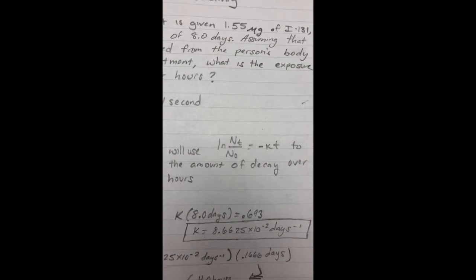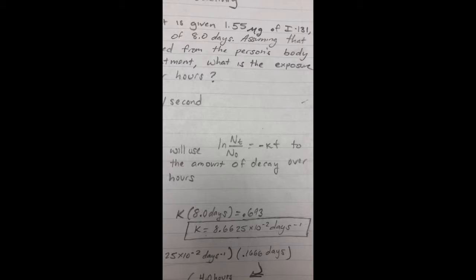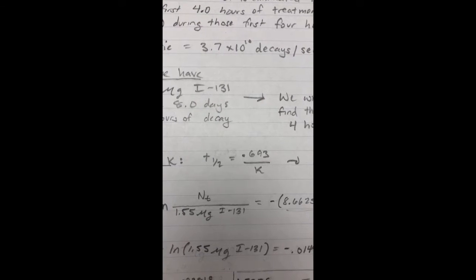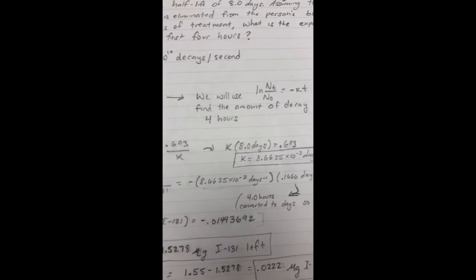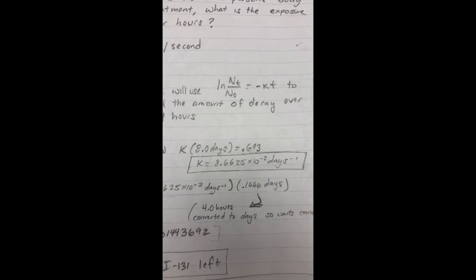For the integrated rate law, N0 is the amount of substance we start with, Nt is the amount of substance we have left after 4 hours, k is our rate constant, and t is our time, which will be 4 hours. To find k, since all decays follow first-order kinetics, we can actually use the first-order half-life equation from Chapter 14, which is half-life equals 0.693 over k. Since we already have our half-life of 8 days, we can just plug it into the equation to find our k value of 8.6625 times 10 to the negative 2 days to the negative 1.